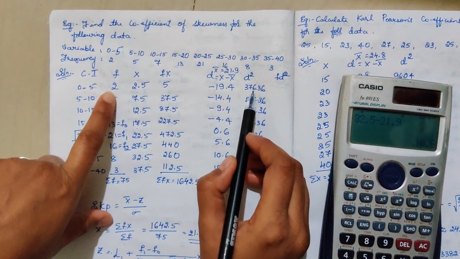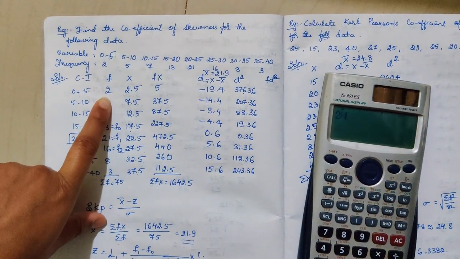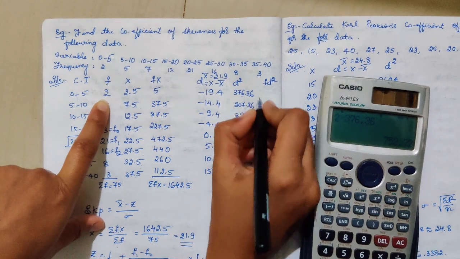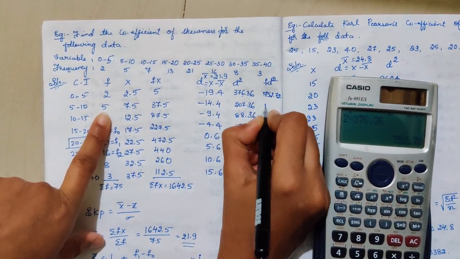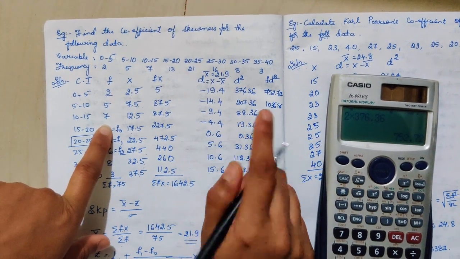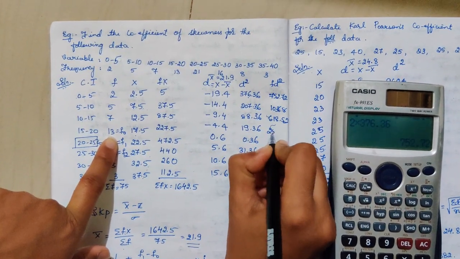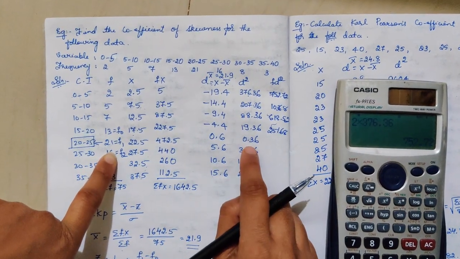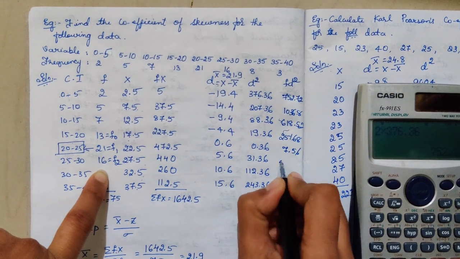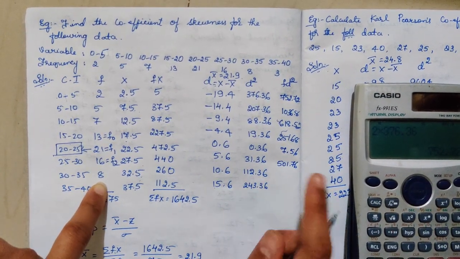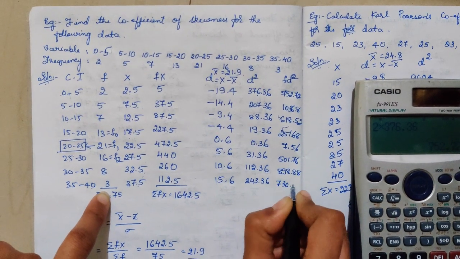We multiply the frequency value with the d square value. That is 2 into 376.36 is 752.72. 5 into 207.36 is 1036.8. 7 into 88.36 is 618.52. 13 into 19.36 is 251.68. 21 into 0.36 is 7.56. 16 into 31.36 is 501.76. 8 into 112.36 is 898.88. 3 into 243.36 is 730.08.